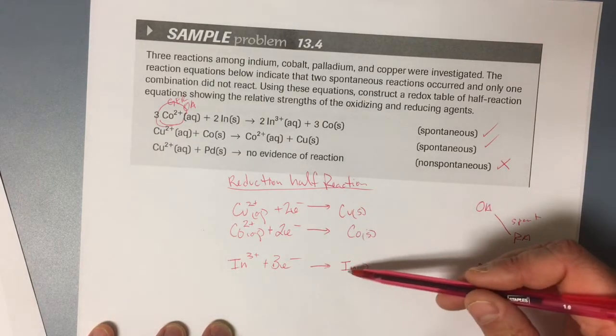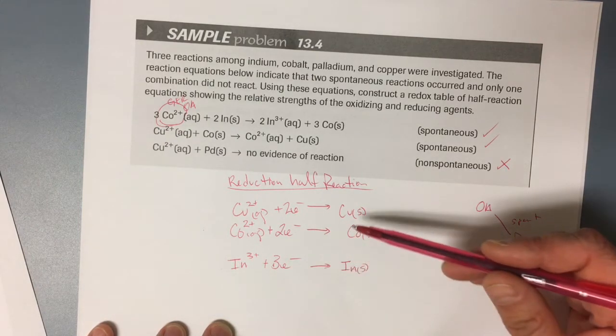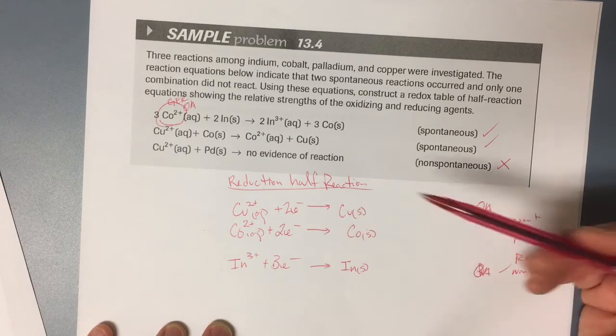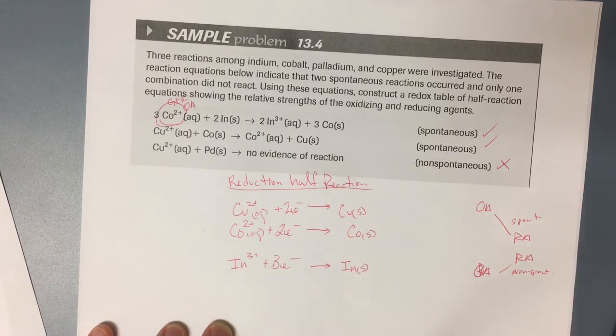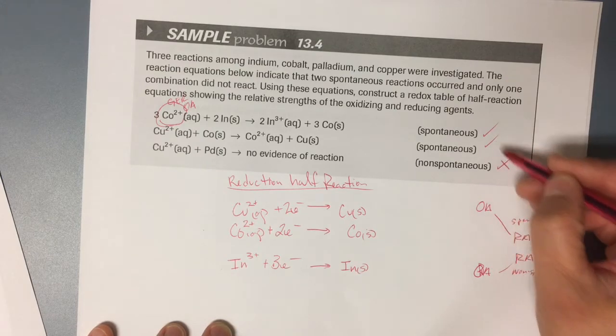So this is the strongest reducing agent so far. This is the weakest reducing agent so far. This is the strongest oxidizing agent so far. This is the weakest oxidizing agent so far. So we've done 2 reactions.